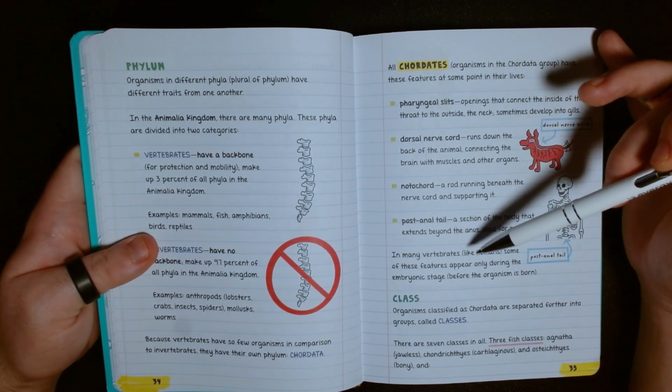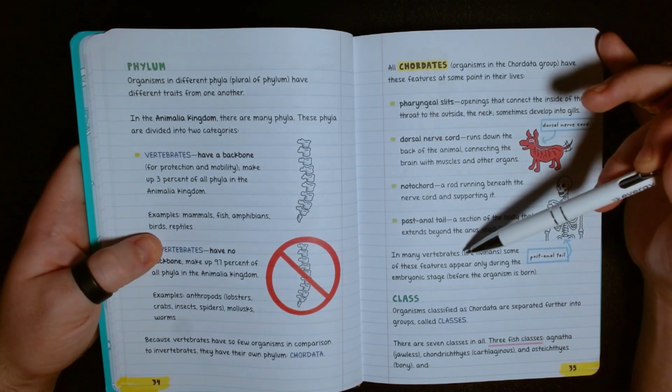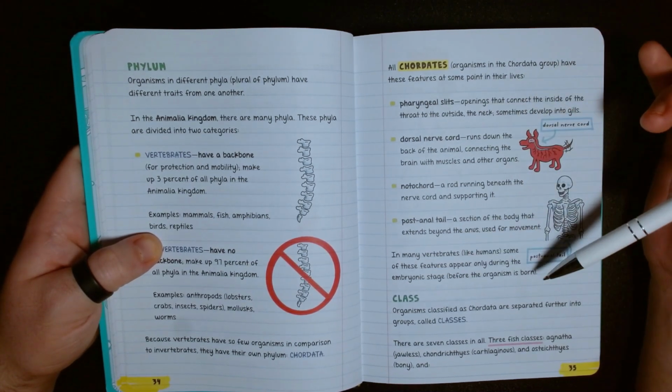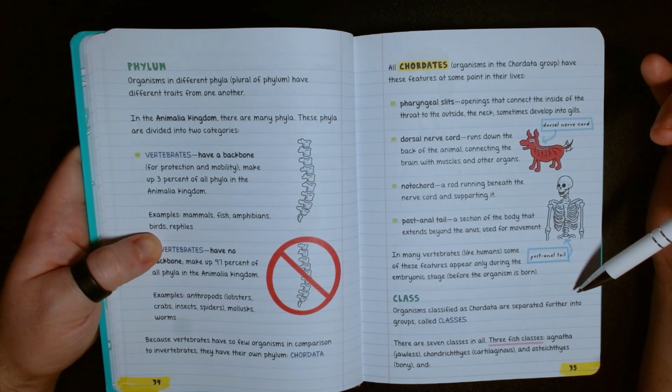Anyways, in many vertebrates, like humans, some of these features appear only during the embryonic stage, which is before the organism is actually born.